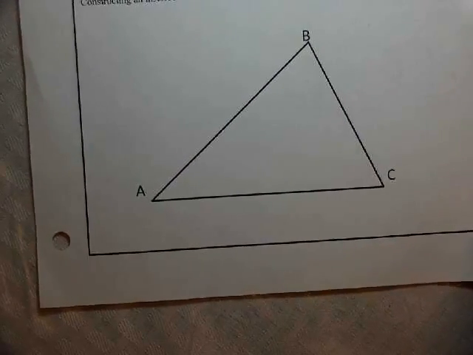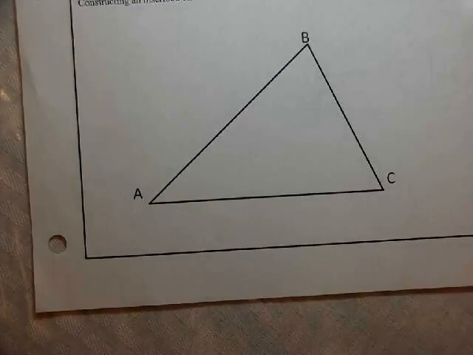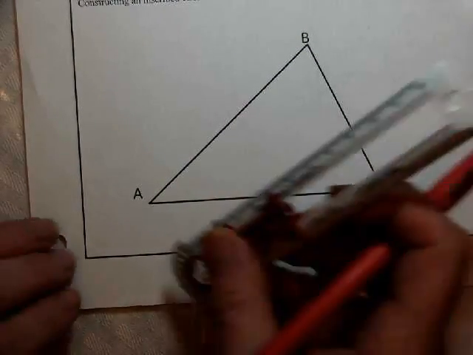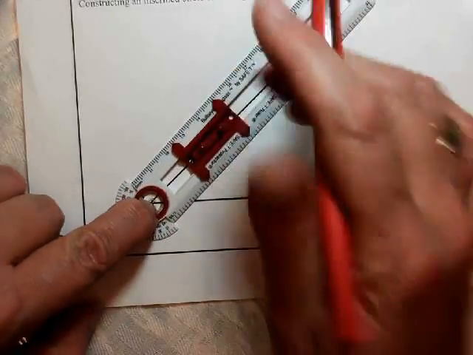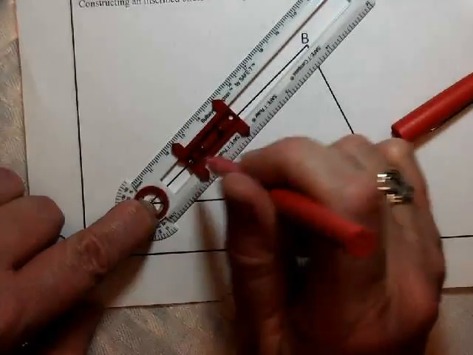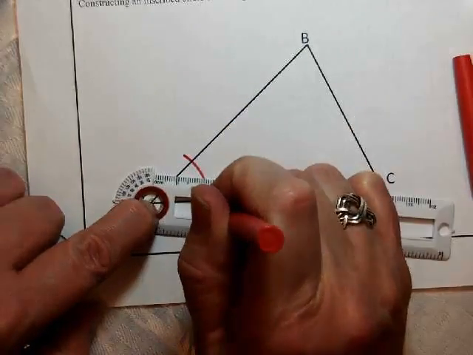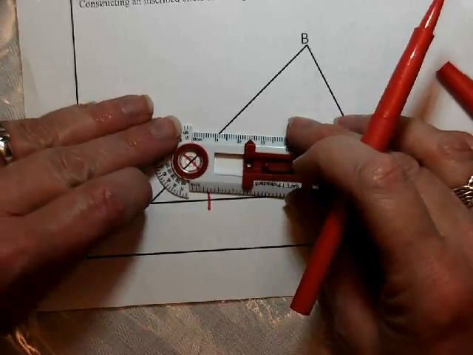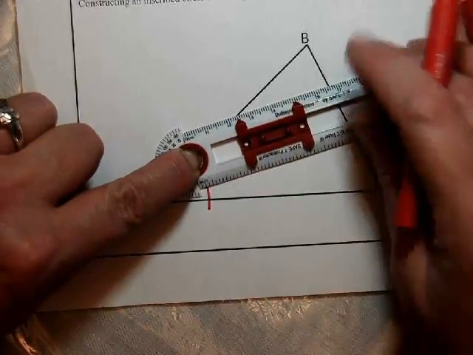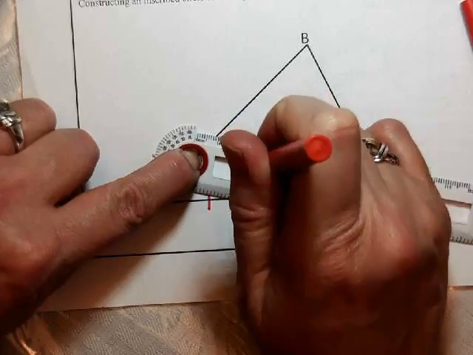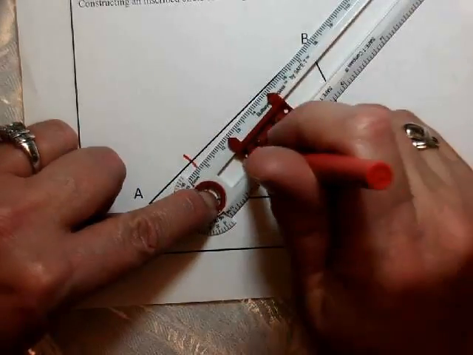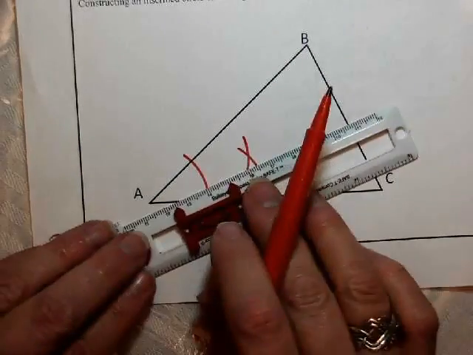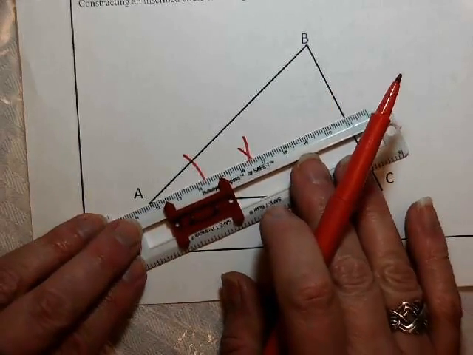Okay, sorry about that. So we're going to bisect these angles. So I'm going to bisect angle A here. So we're going to draw an arc across the two sides of the angle, and then we're going to use that arc to draw two more arcs out here that are going to enable us then to find the point of intersection of these two arcs and thus find where the angle is bisected.